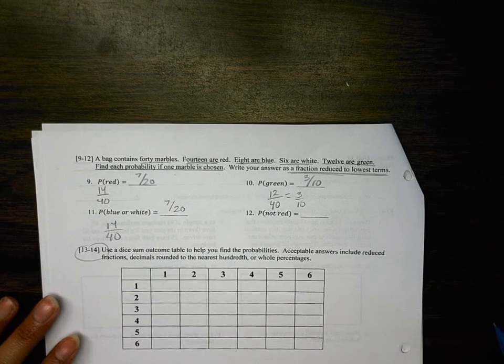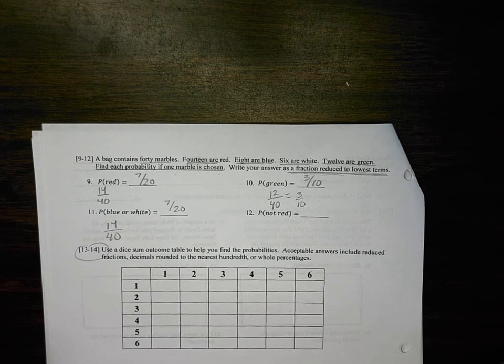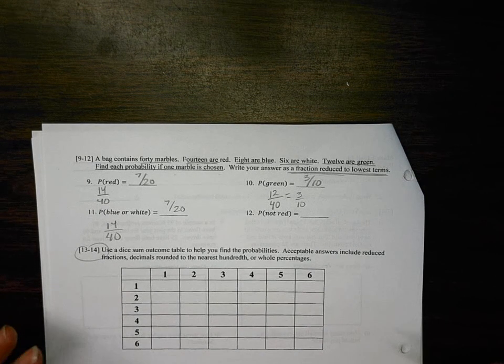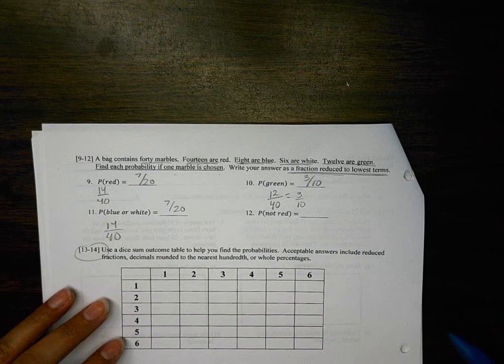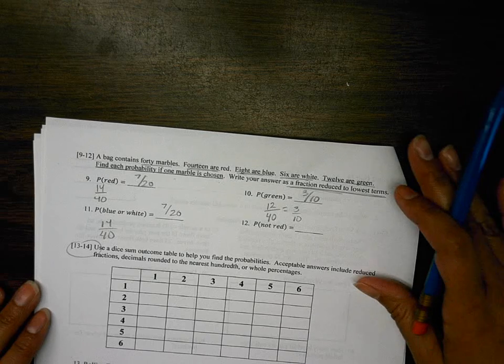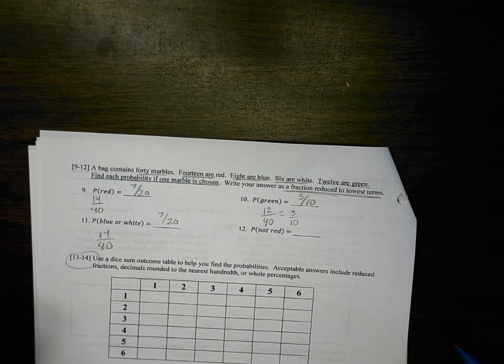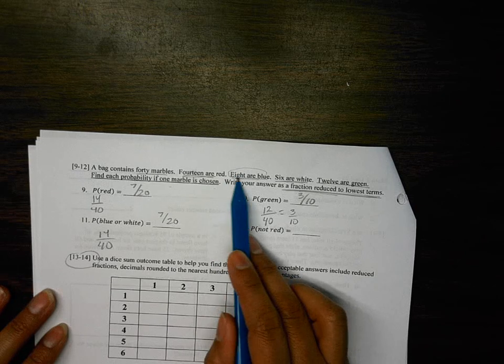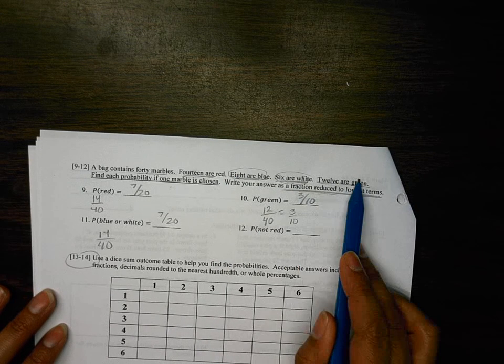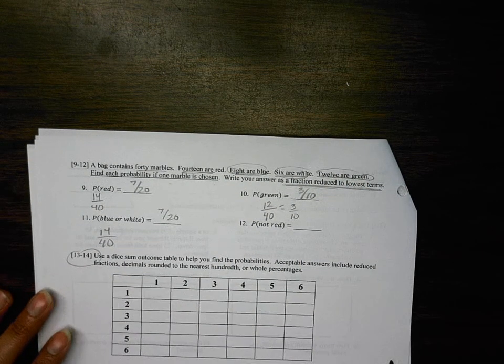All right, not red. Now, on this one, you could use the formula, or you could just count up all the ones that are not red. Or take 40 and subtract the amount that are red. It's totally up to you. Do you guys want to use the formula or just count up the marbles that are given up at the top? Count them. Okay. So either take the total, subtract the number of red, or take all the ones that are not red and add those together. Go ahead and do that now.